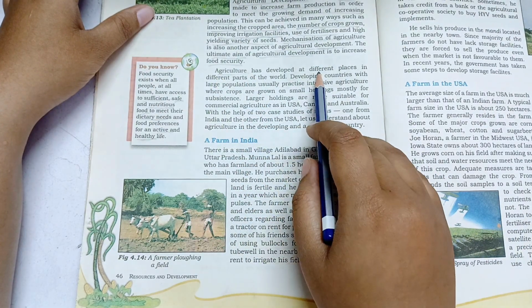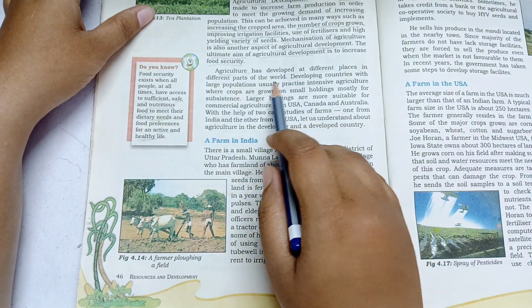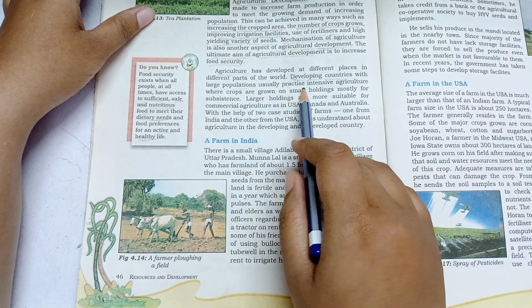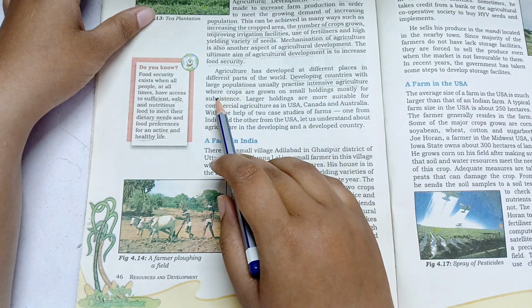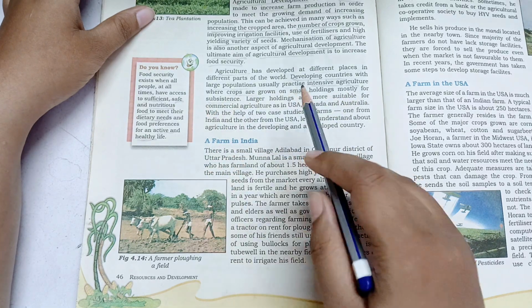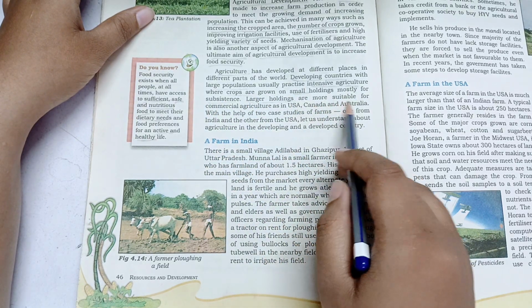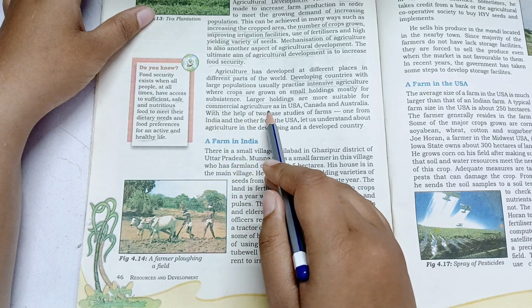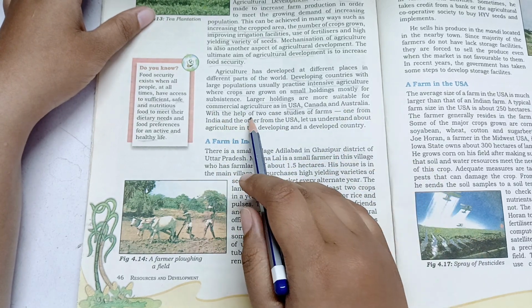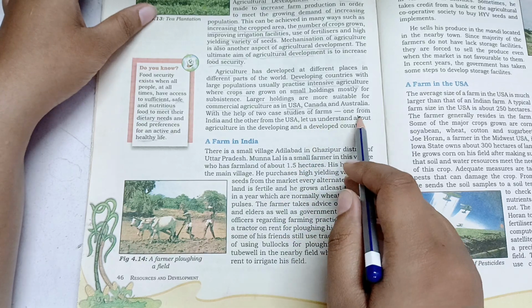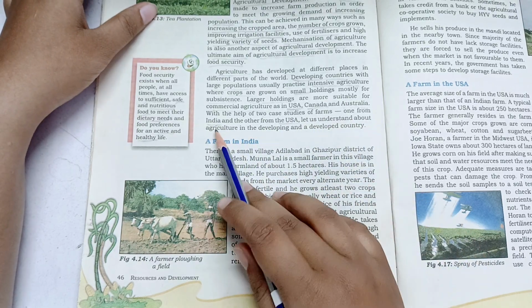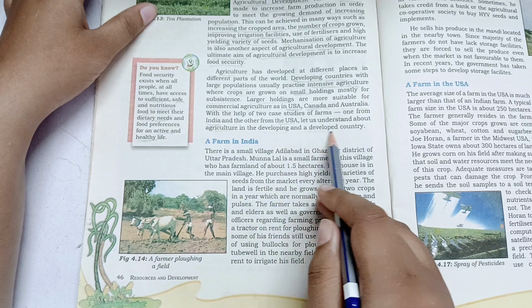Agriculture has developed at different places in different parts of the world. Developing countries with large population usually practice intensive agriculture where crops are grown on small holdings mostly for subsistence. Larger holdings are more suitable for commercial agriculture as in USA, Canada, and Australia. With the help of two case studies of farms, one from India and the other from the USA, let us understand about agriculture in the developing and the developed country.